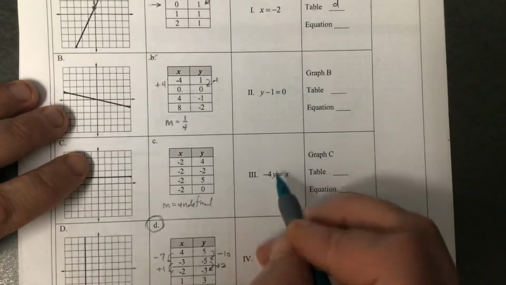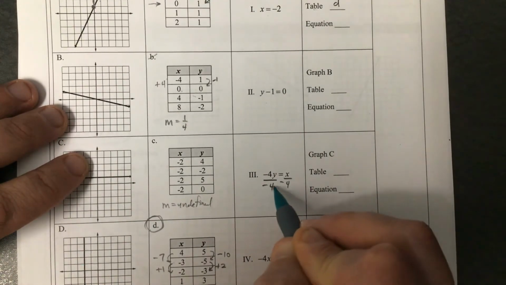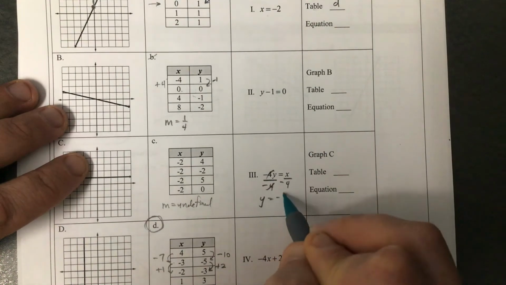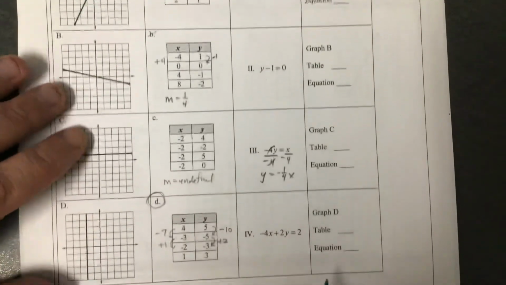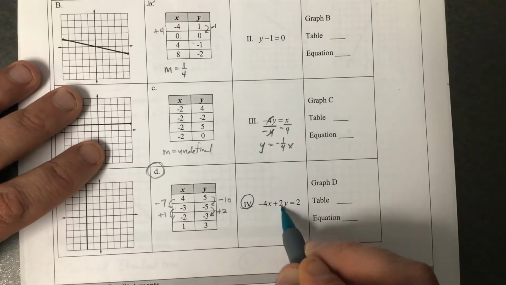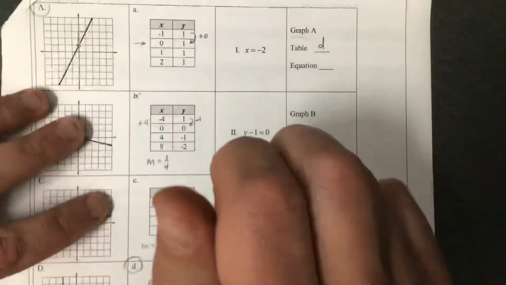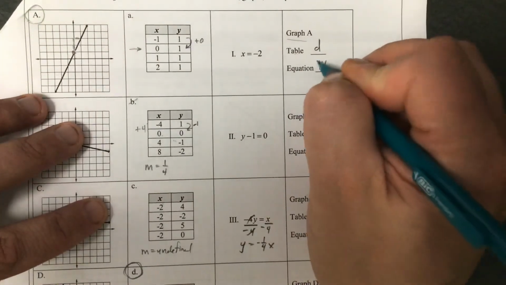This one, if I divide it by negative 4, is going to give me y equals negative 1/4 x. So it's got to be this one right here by process of elimination, and we could solve for y and figure out that that was the same equation. So that one's going to be number 4.